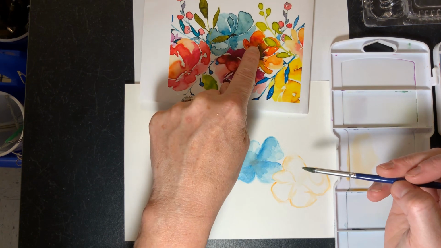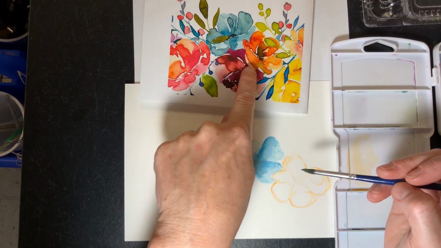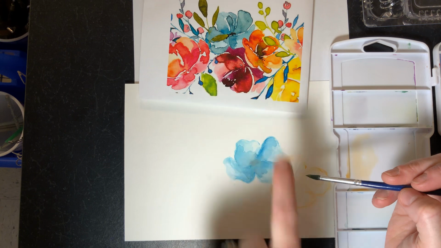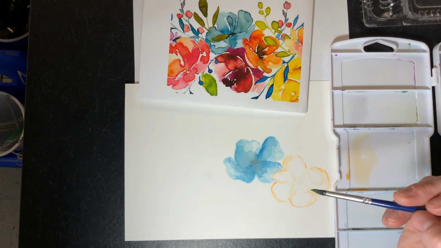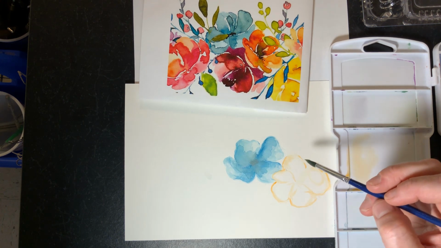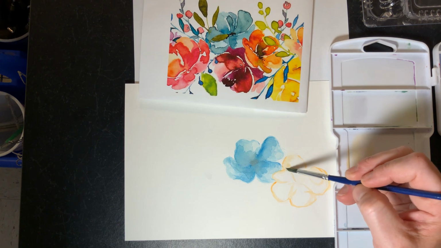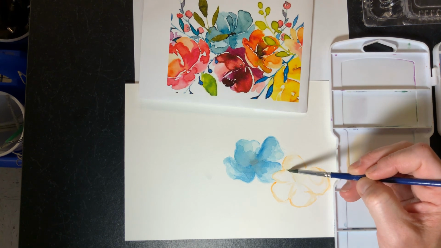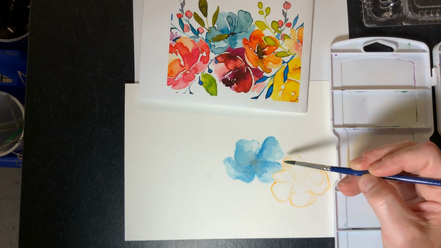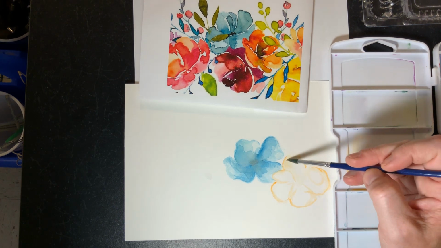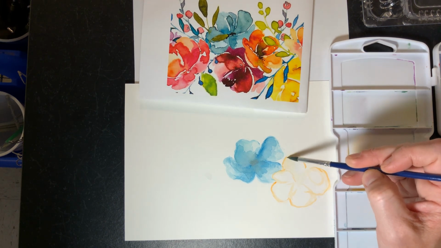Well, let's look. This is darker. This is darker. Do you see this lighter area? Guess what? You have highlights in your flowers. Those are the light areas. If you show that in your painting, you are going to be able to have a more realistic flower.